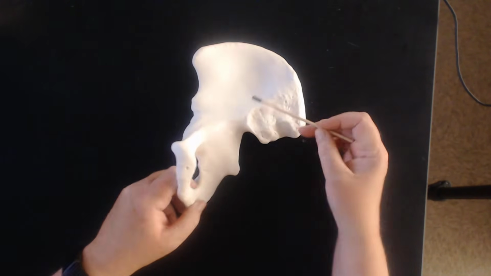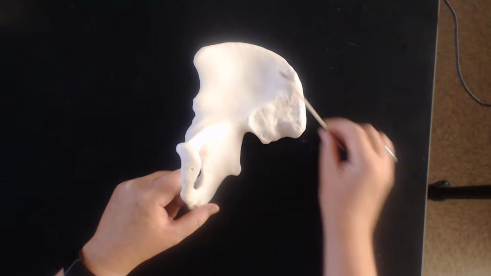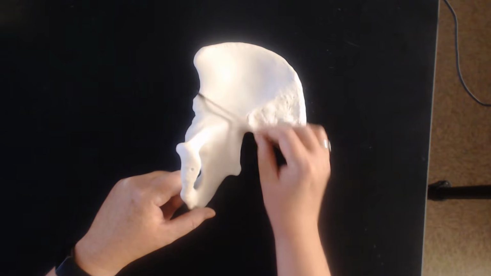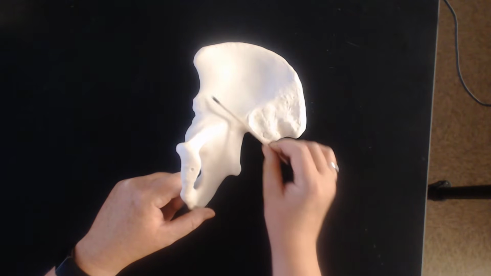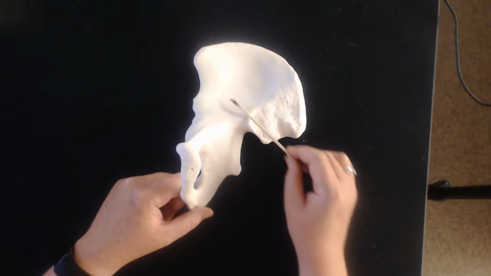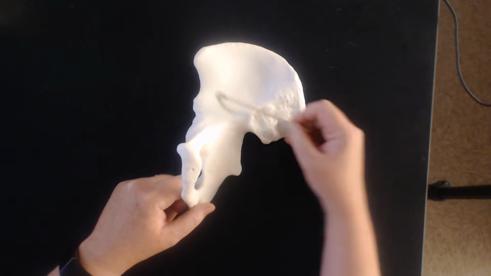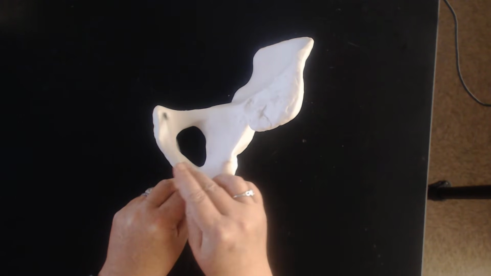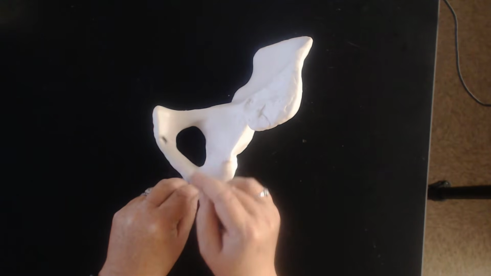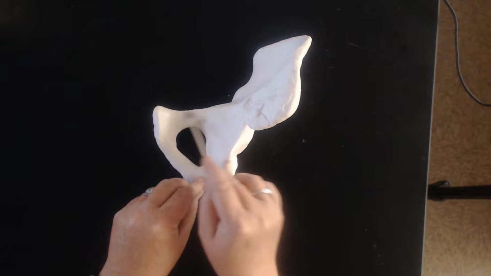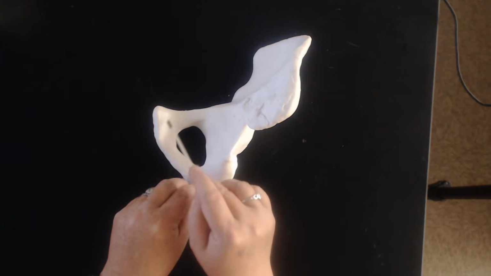The ears of Mickey is this whole area here. This whole area is called the ilium, I-L-I-U-M. So the ears are the ilium. The pubis is going to be the eyebrow of Mickey, and right here is the pubic symphysis, or where it would be. So the eyebrow is the pubis.